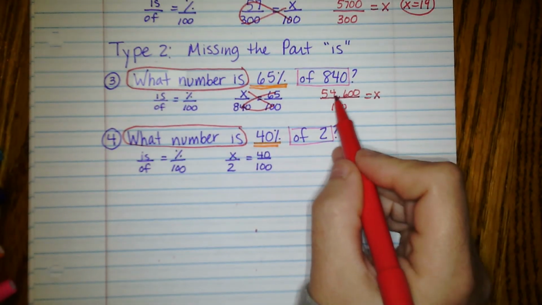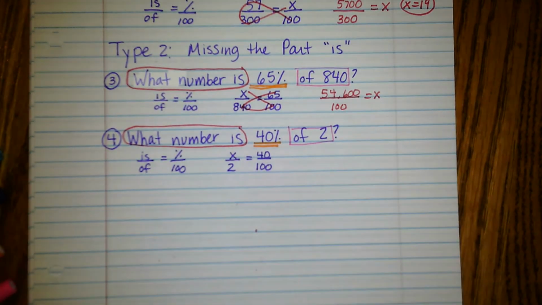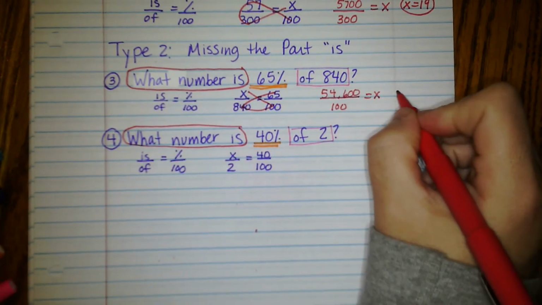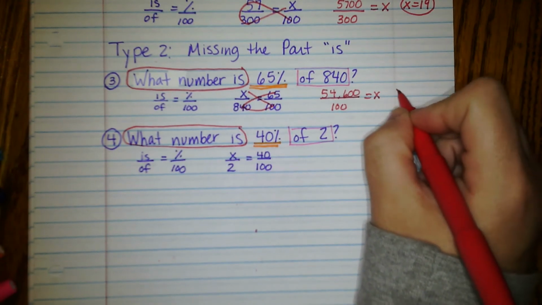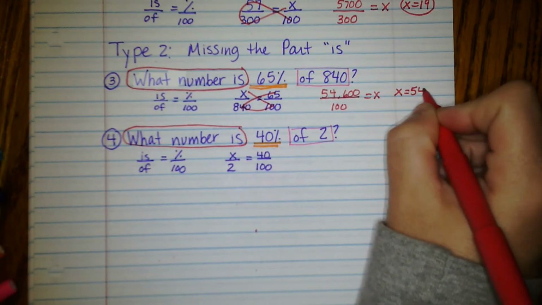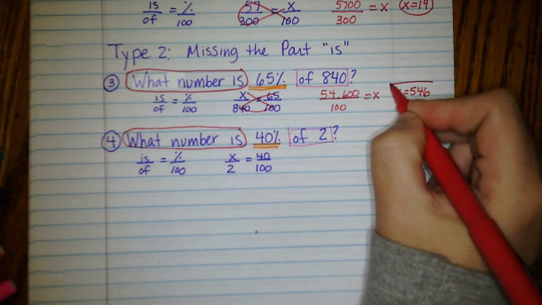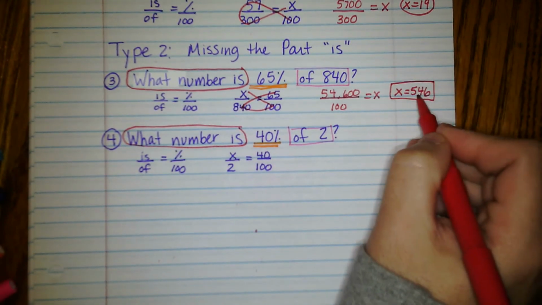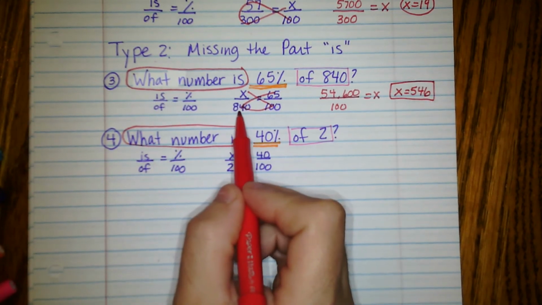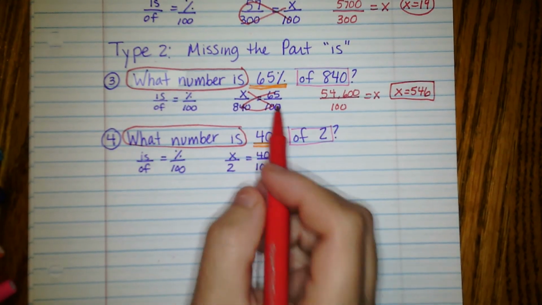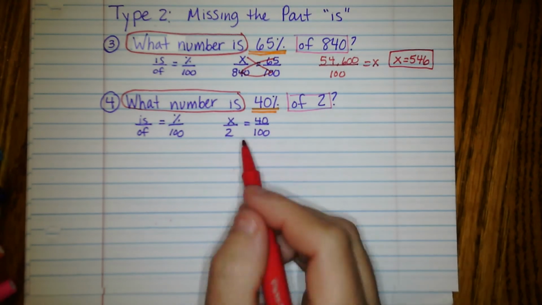So 54,600 divided by 100. And I'm just typing it in the calculator. I get my part of this is 546. So they're saying that the piece that they're talking about is 546 out of a total of 840. That's what 65% is. Let's take a look at our bottom one.